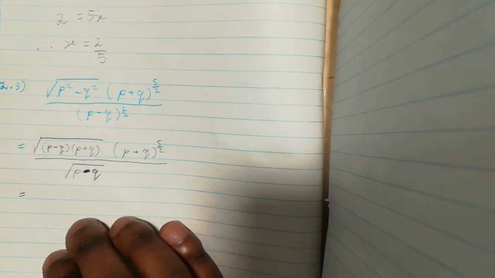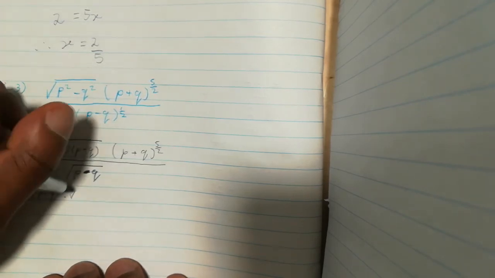And then using some surd laws, we can break this into two products of square roots, multiplied by pq plus, p plus q and the last term.